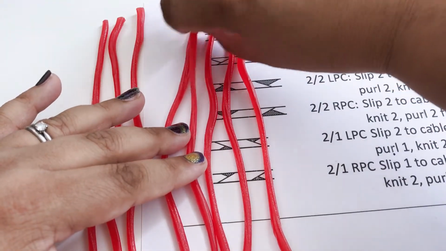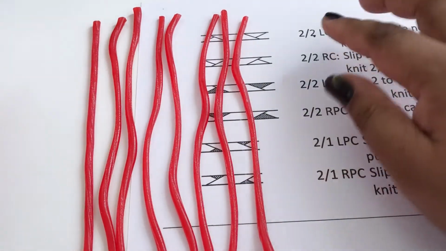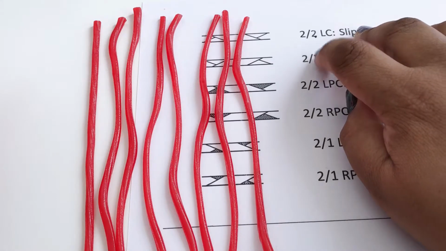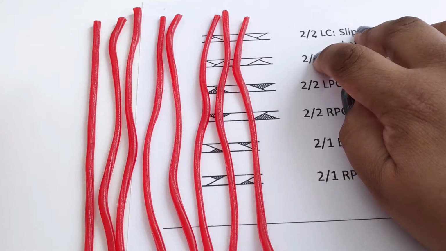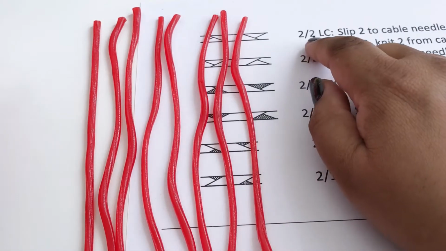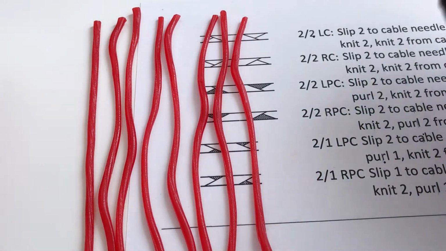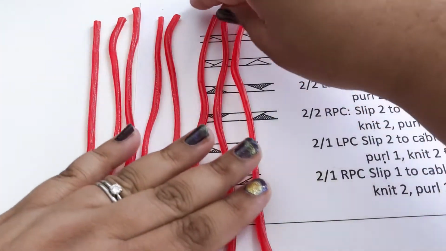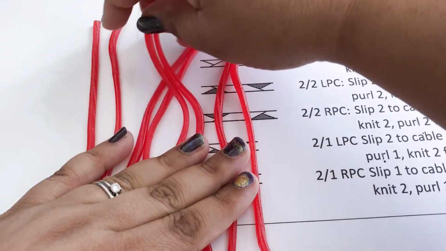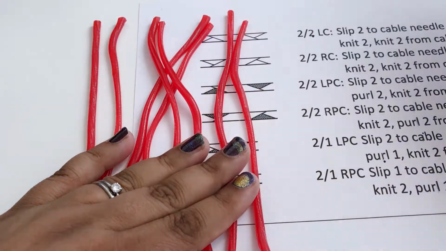So what is that specific way? Well, let's take a look at our abbreviations. The first thing to look at is this slash in between the numbers. When you see that, read that as over. Okay, so this becomes 2 over 2. These ones down here are 2 over 1. Well, what is that telling us? That's telling us that we're going to take two strands and we're going to put them over two other strands, right? We're going to take two stitches and put them over two other stitches.